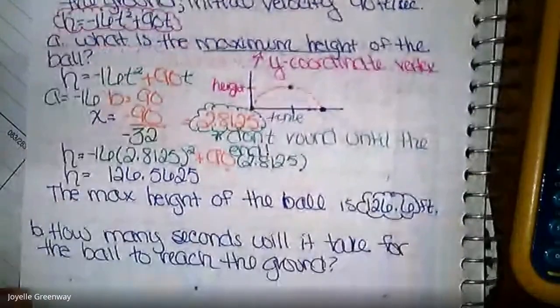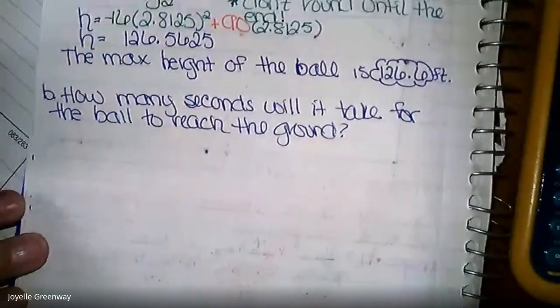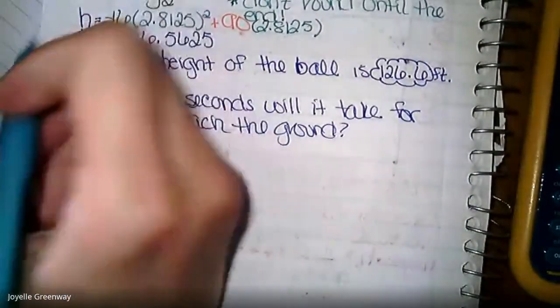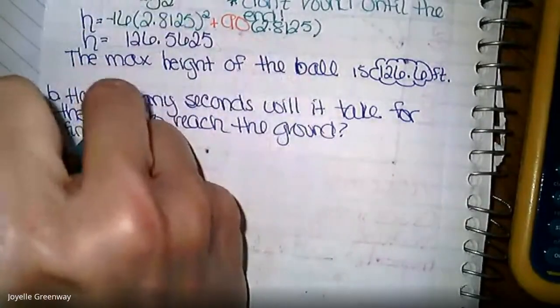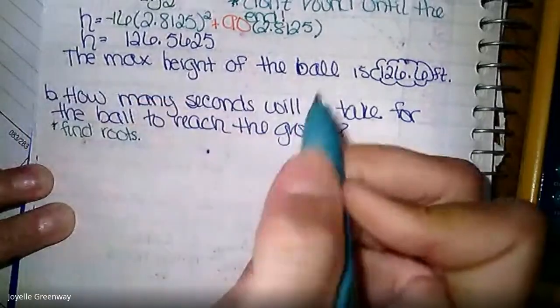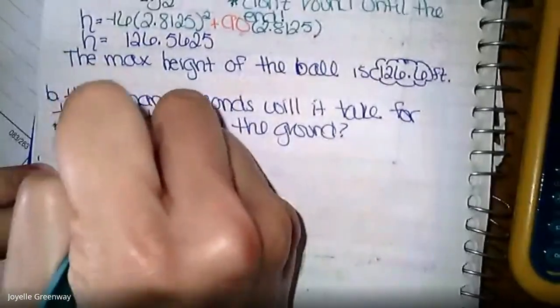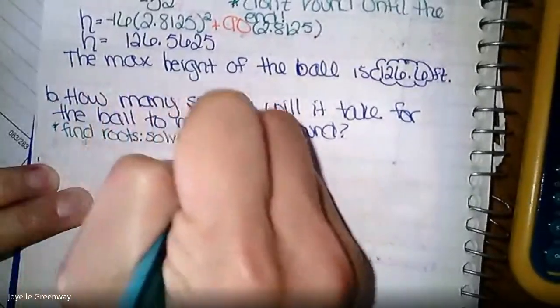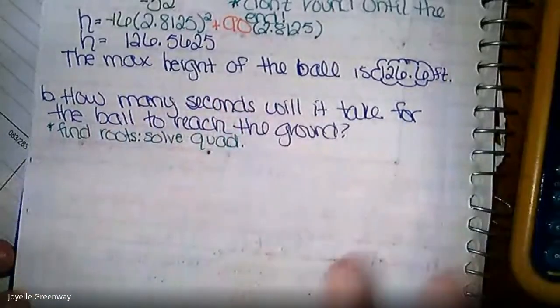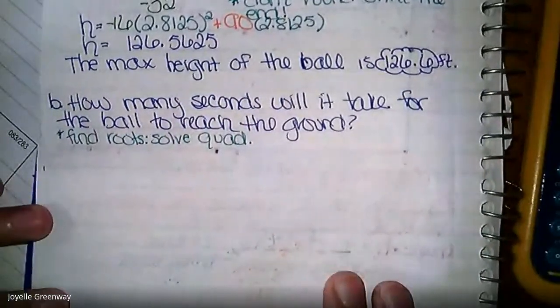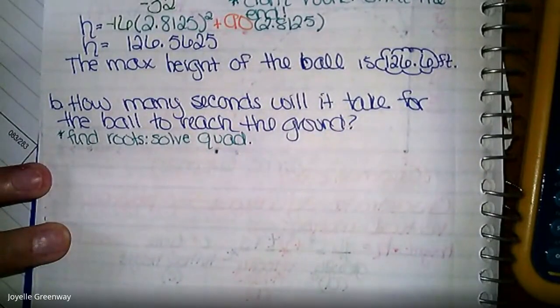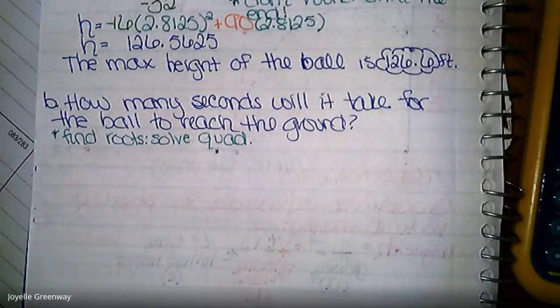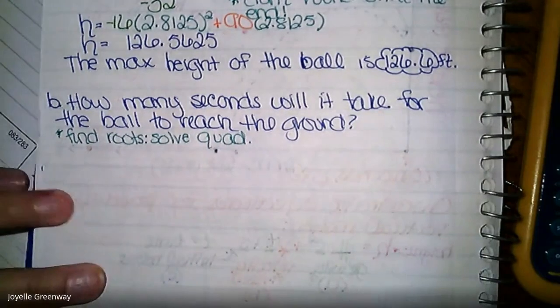So this is asking me to solve my quadratic. I need to find the roots. So solve it. And we all know at this point that I love my quadratic formula, and I think you can agree that it's probably the easiest method.